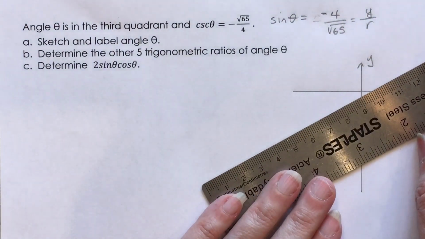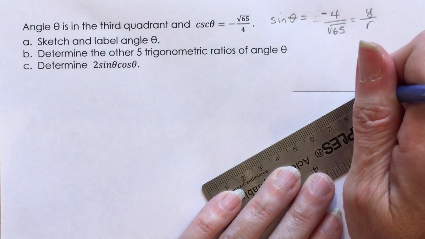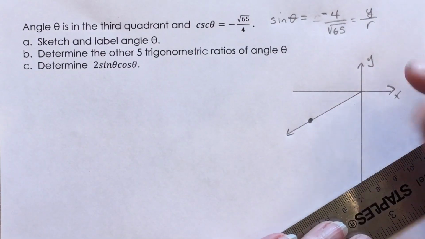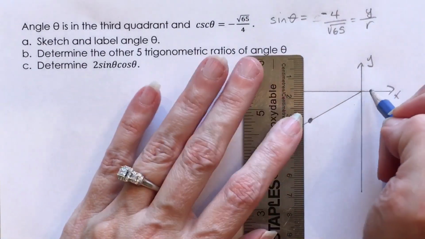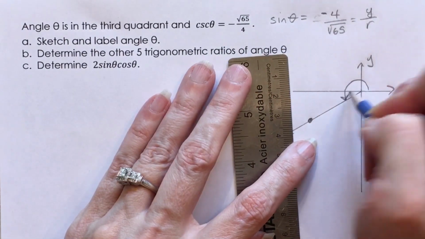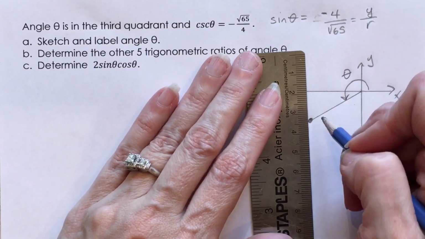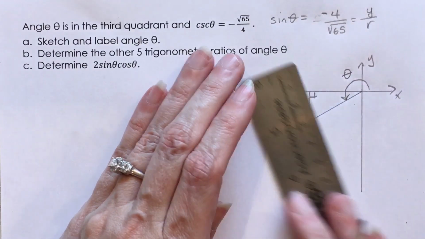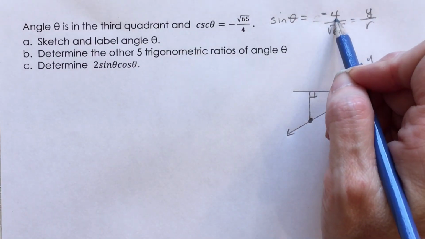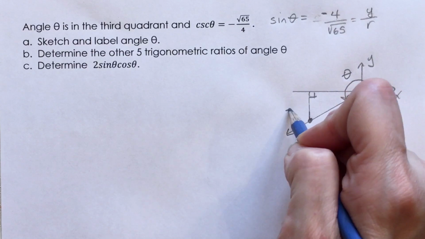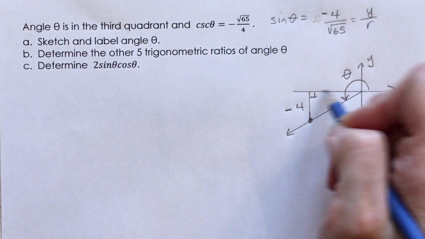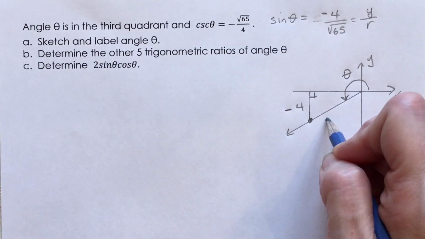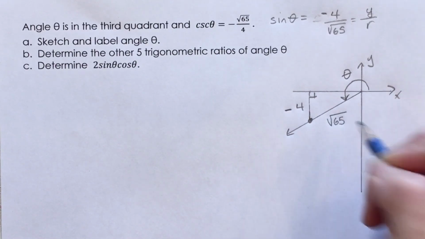So we're just going to draw a representative angle in the 3rd quadrant. Pick a point along it. Here's angle theta. Here's our right triangle drawn towards the x-axis. And we're drawing it so that we know that the y value is negative 4. So over x, down y, or left x, down y. And r is the positive square root of 65. R is always positive.